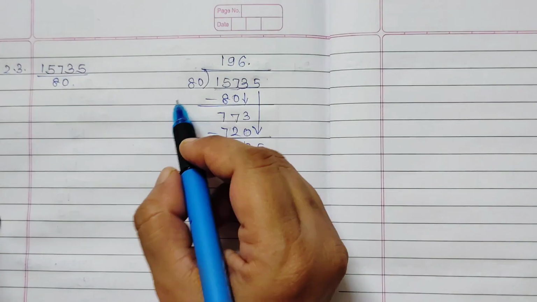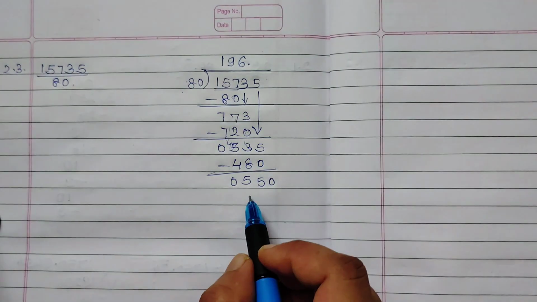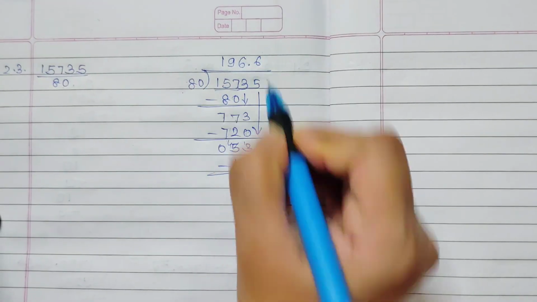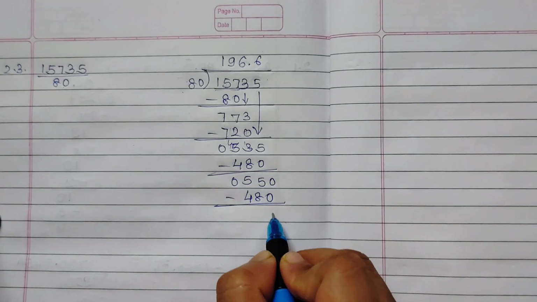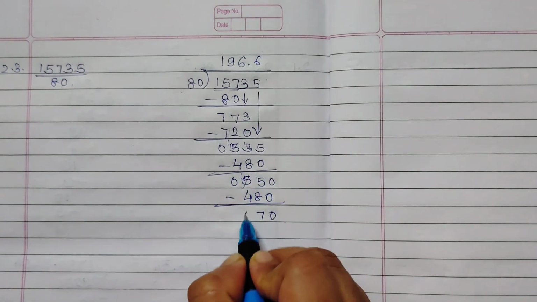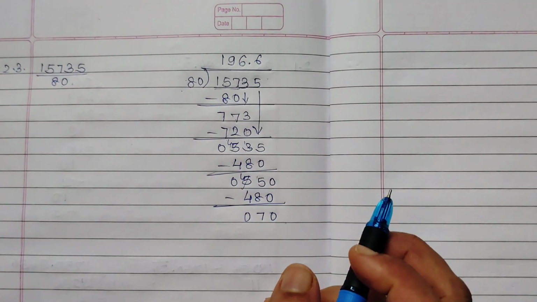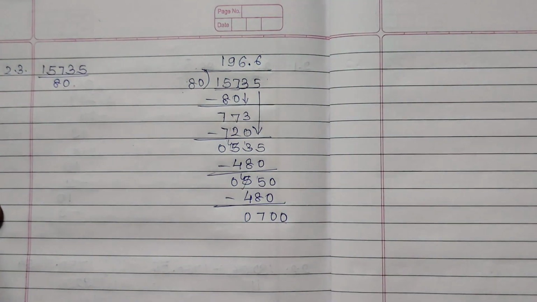Okay. So again 8 6s we are going to take, because 8 7s is what? 56. 560 is bigger than this. So 8 6s, 480. Okay. So 0, 15, 8 goes, 7 remains, 4, 0. Okay, 15 minus 8 is 7. Got it? Now already point is there. So here comes 0.